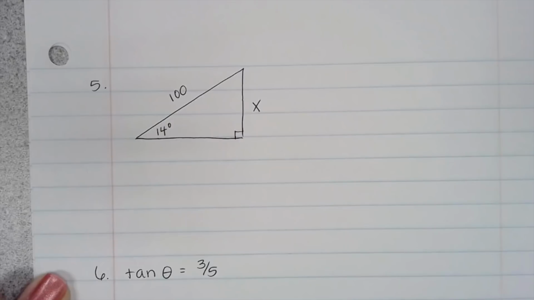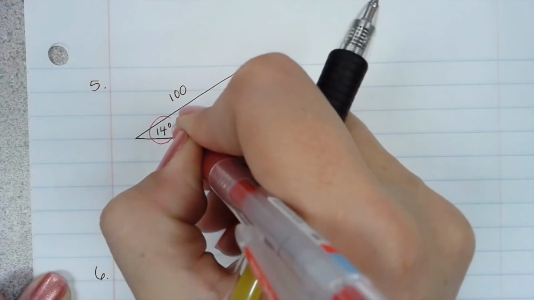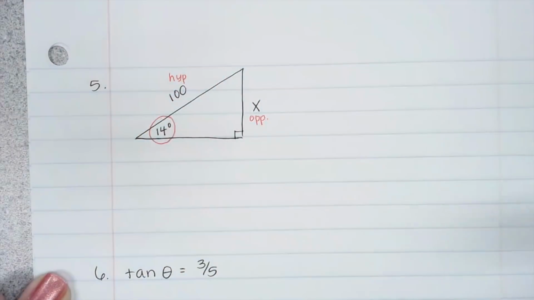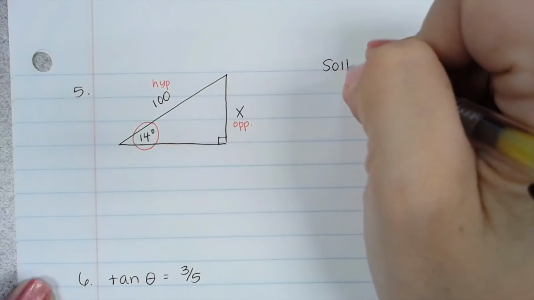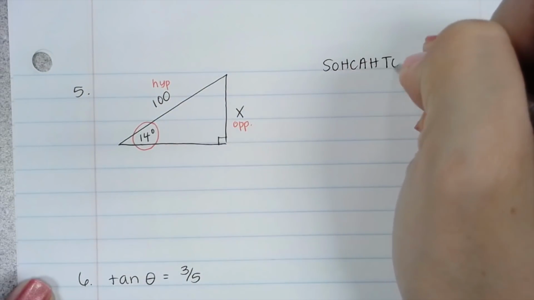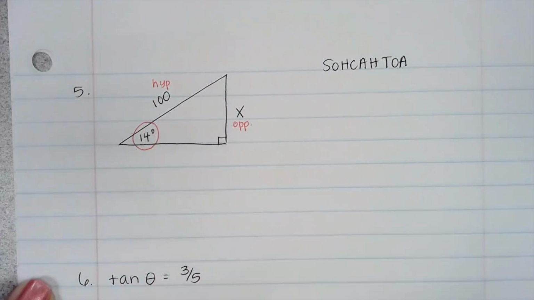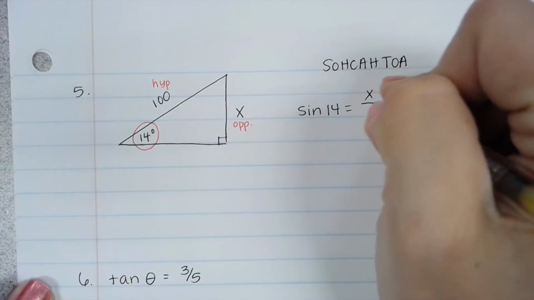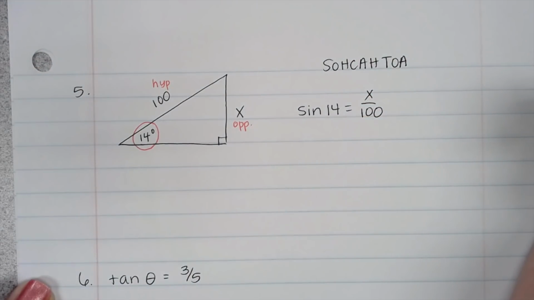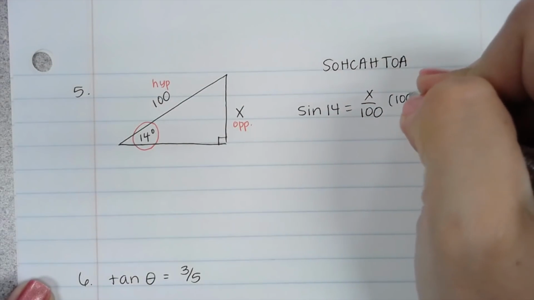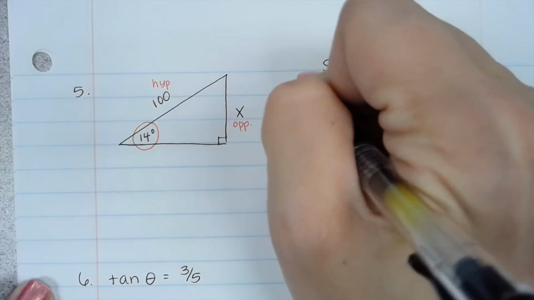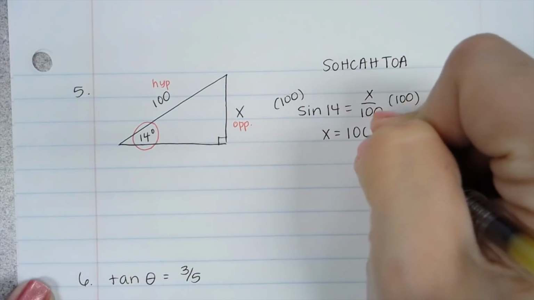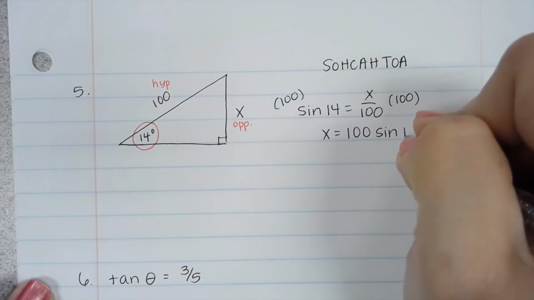Setting up the picture for this one is the first part to getting it right, and then once you have the picture set up, you're going to want to follow your steps. The x is opposite, the 100 is the hypotenuse, and so that's how for this one, I know that I'm going to use sine because I have opposite and hypotenuse. So the sine of 14 degrees is equal to x over 100. That would be my equation, and then I'll times both sides by 100. So x would be exactly equal to 100 sine 14.